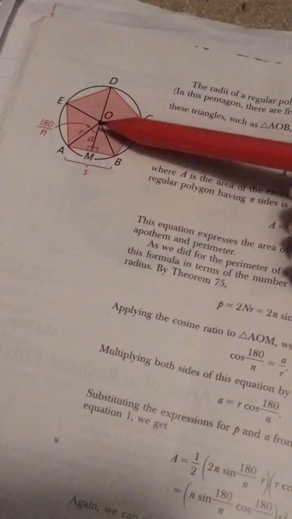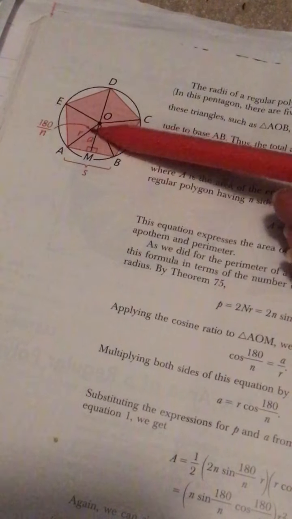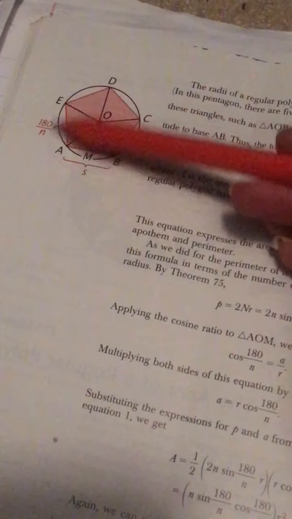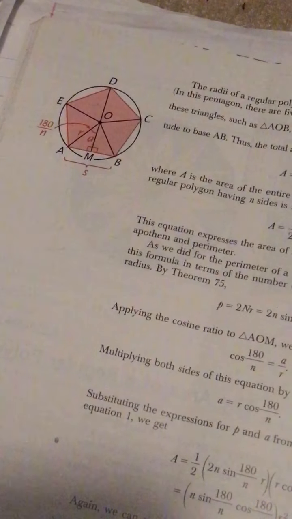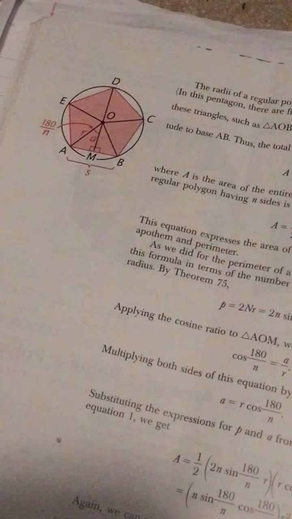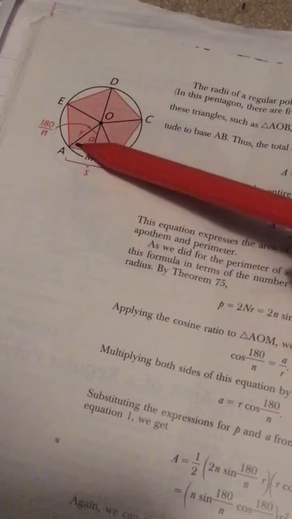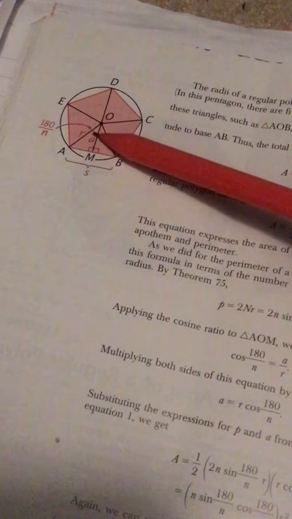Okay, so we also said that one reason we might care about being able to find the area of this polygon using the radius is how that connects to circles. Circles don't have side lengths. They don't have an apothem, but they do have a radius. And so this is one way that I can connect the two. Okay, so we can use sine and cosine to help us find missing parts.